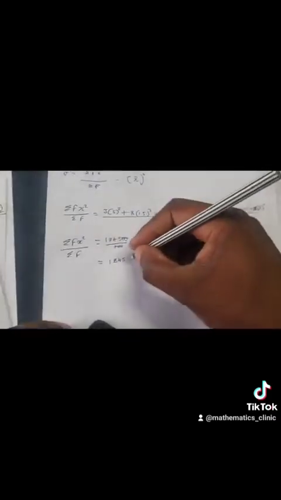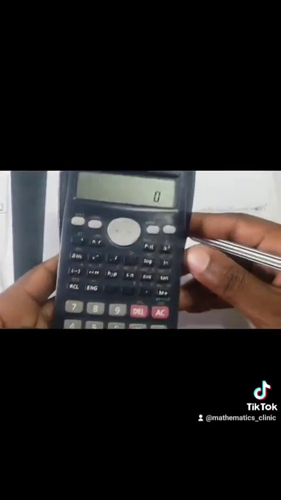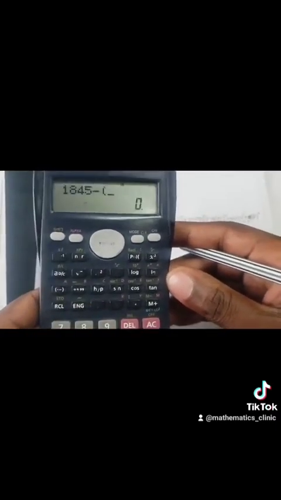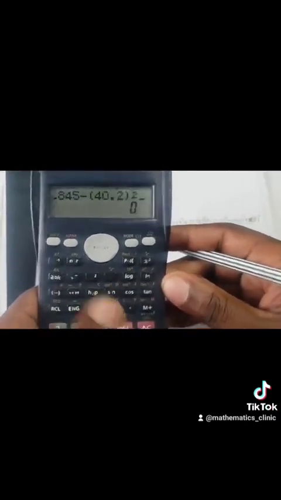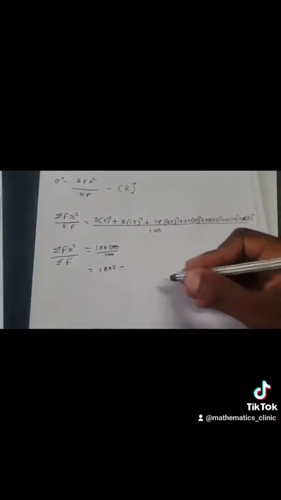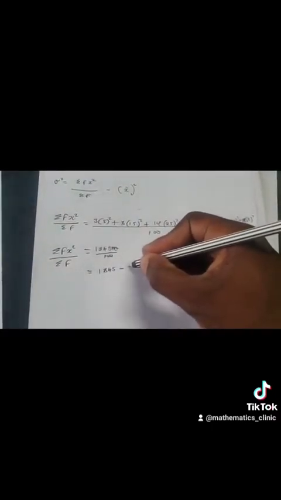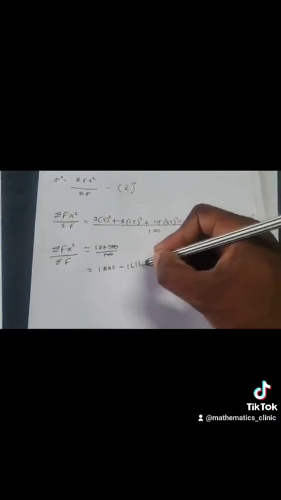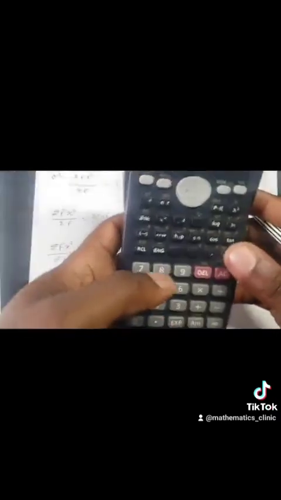So just subtract. 1,845 minus the square of 40.2, and our answer is 228.96. Just for the sake of following step by step, 40.2 squared is 1,616.04. So if we subtract that, we now get 228.96.